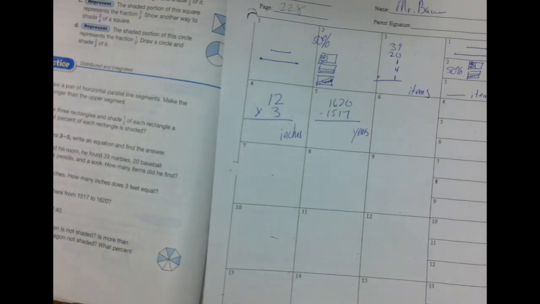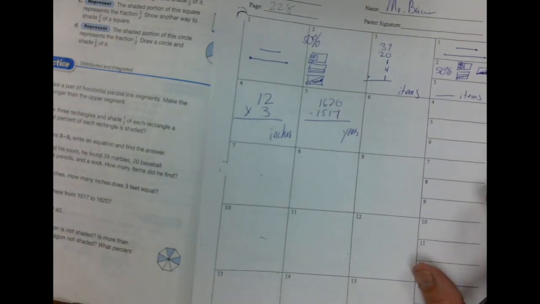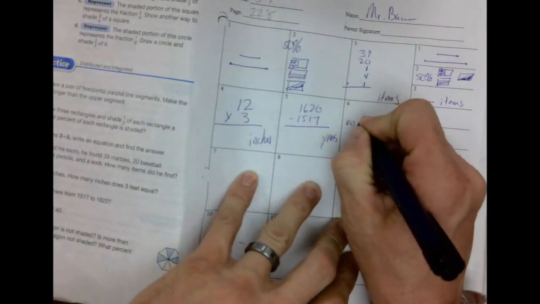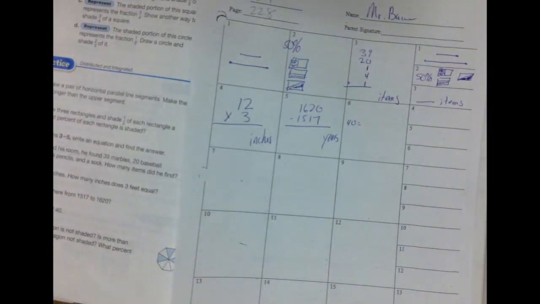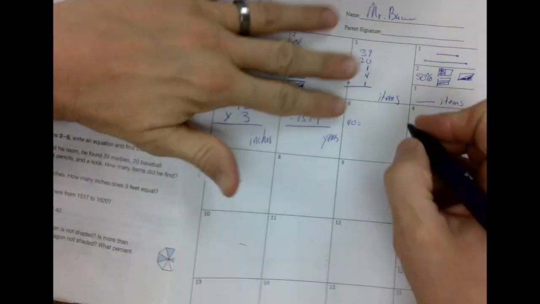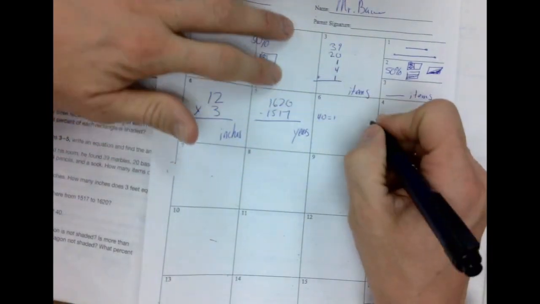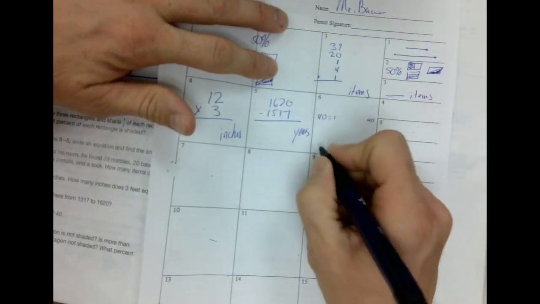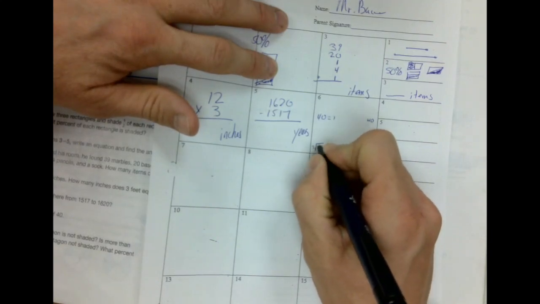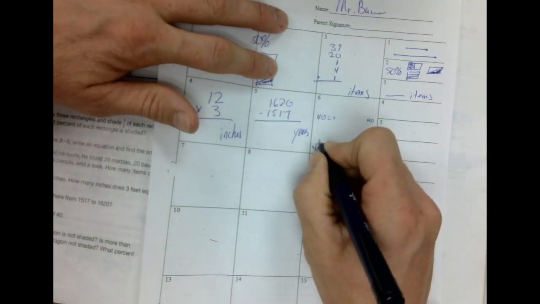Number 6. It says write the factors of 40. 40 equals. Well, the first one would always be 1 and itself. Now, 40 is divisible by 2 because it's even. 40 divided by 2 is 20.